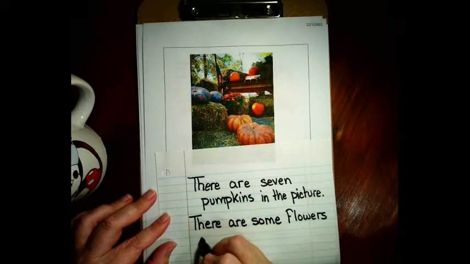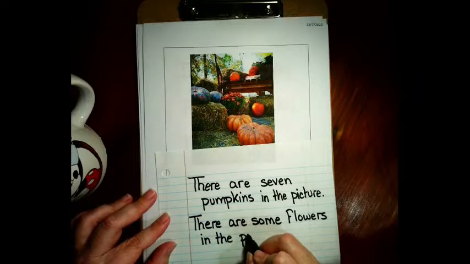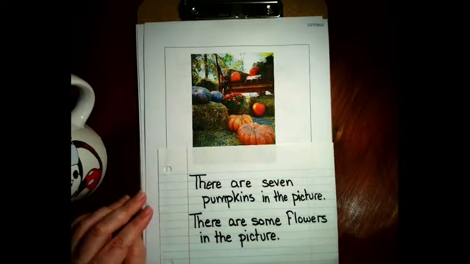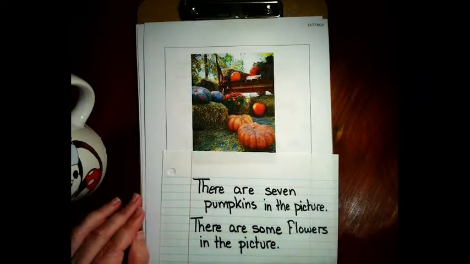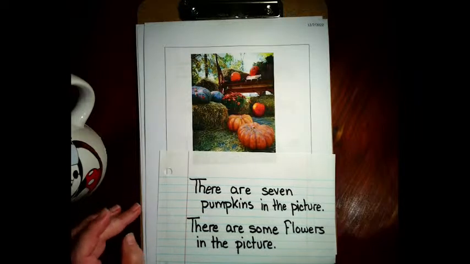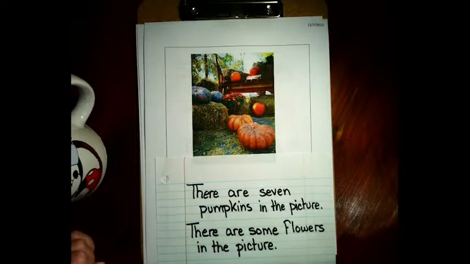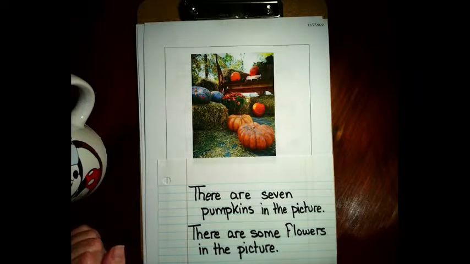Flowers in the picture. So "some" is like using "unos" or "unas" in Spanish. There's more than one, but we're not counting them. Okay, good.